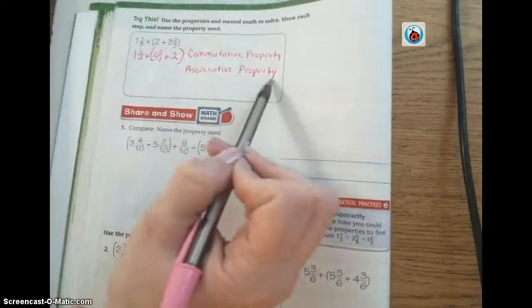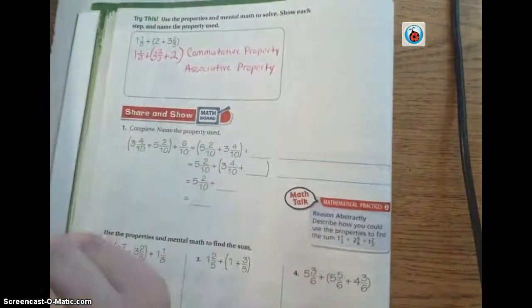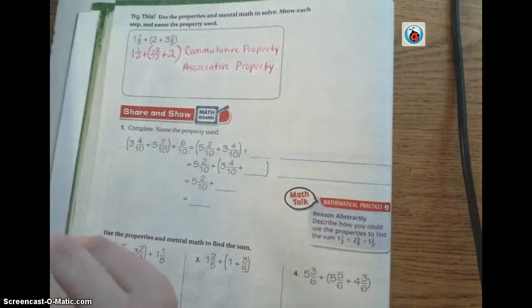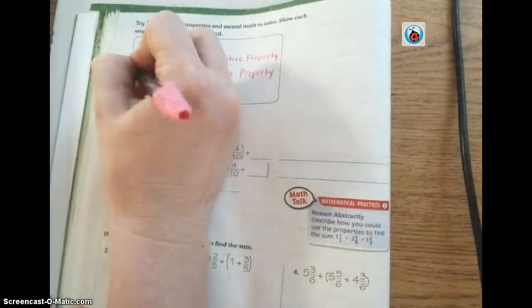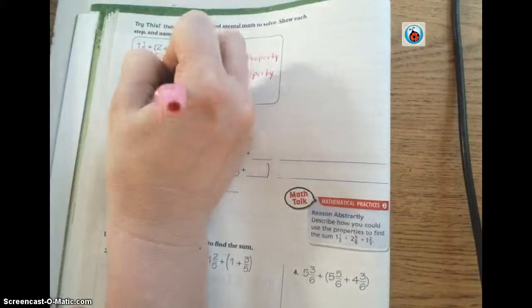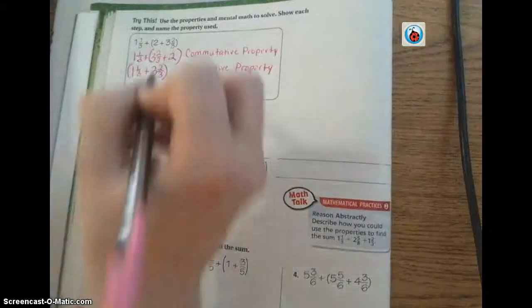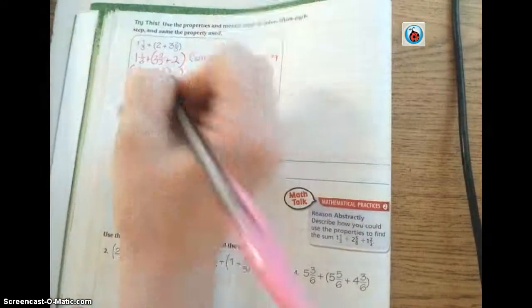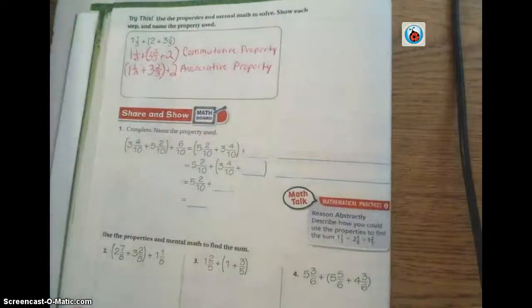So the associative property tells us that we can switch where the parentheses are at. So we're going to switch the parentheses. We're going to write 1 1/3 plus 3 2/3, close parentheses, plus our two whole numbers.